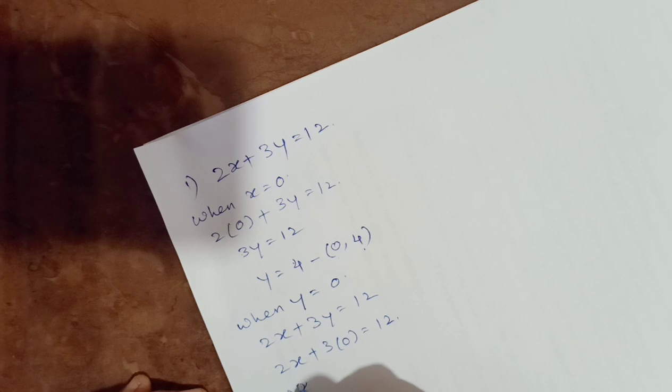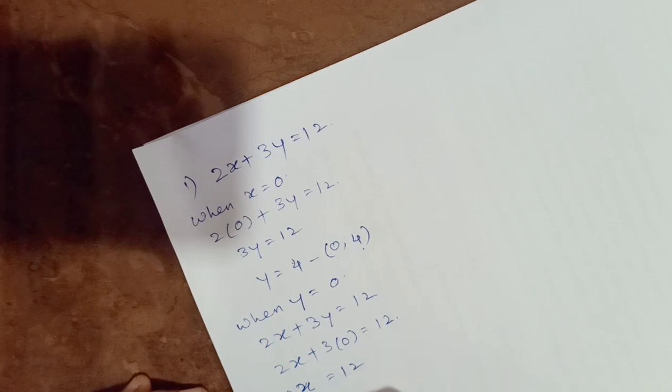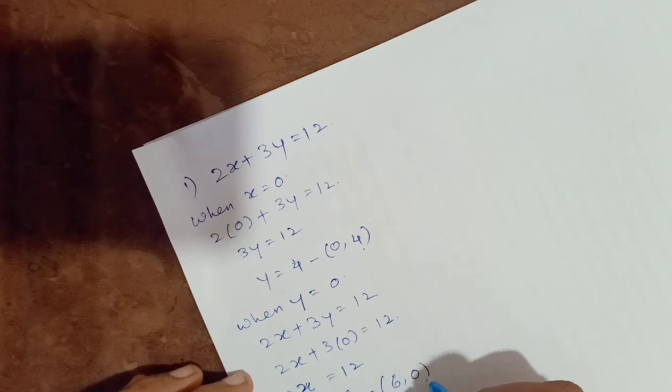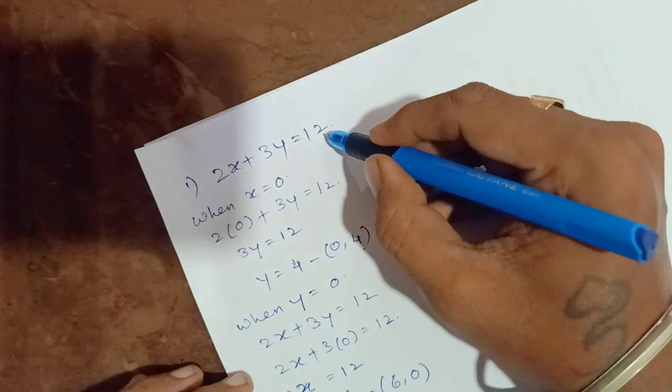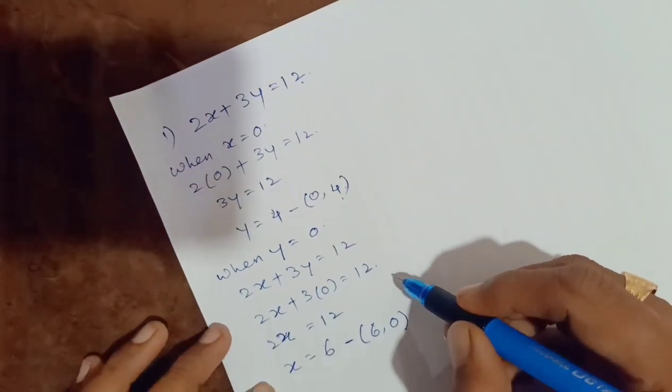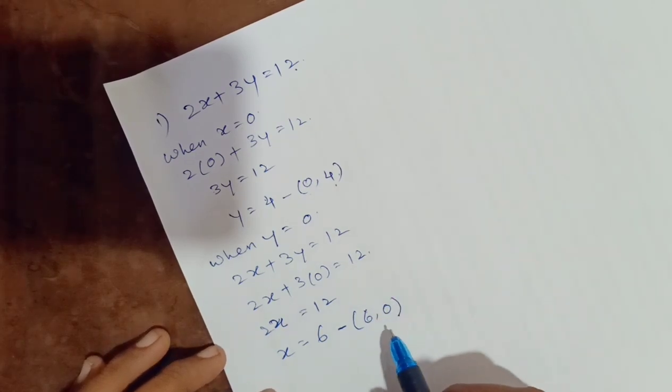So 2x equals 12, so x equals 6. So another coordinate we got: when y is 0, x is 6. So from the first constraint we got two coordinates.